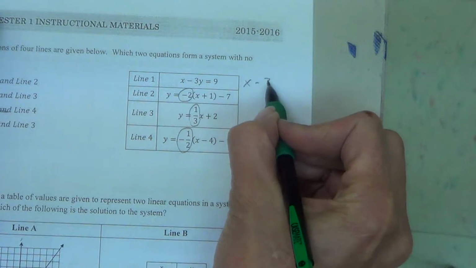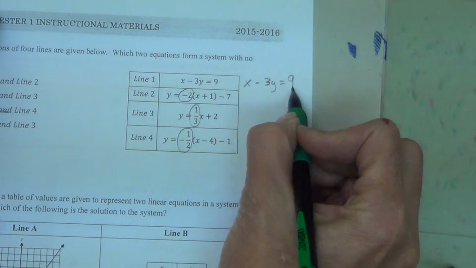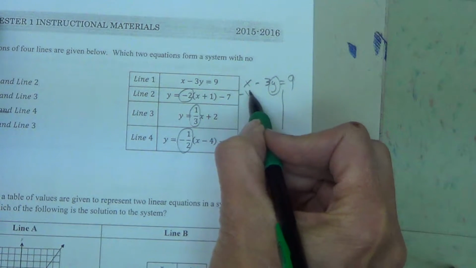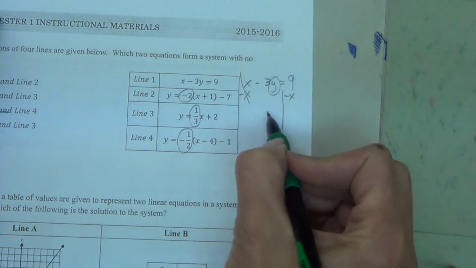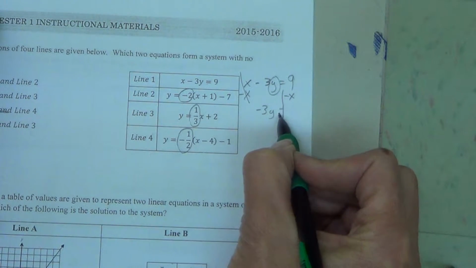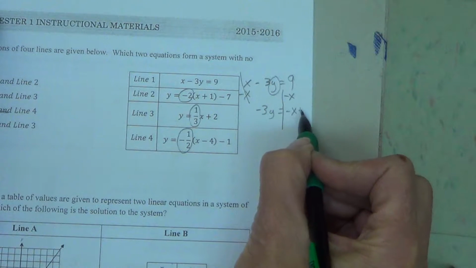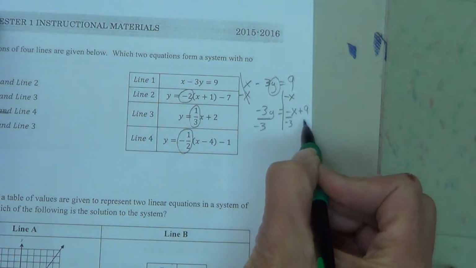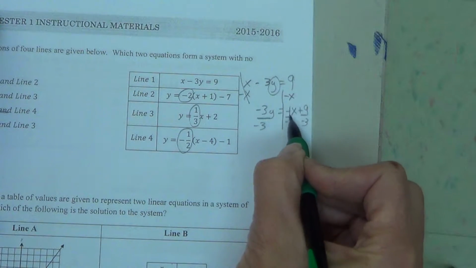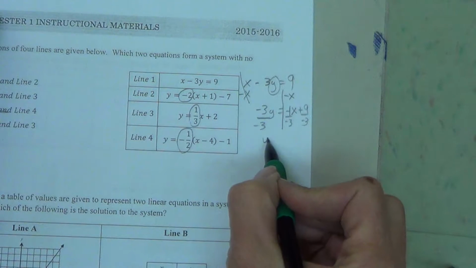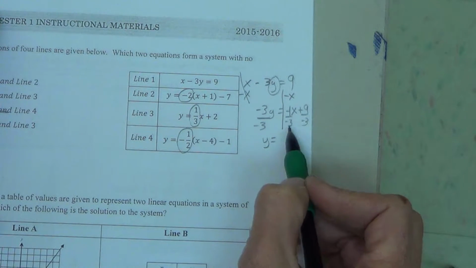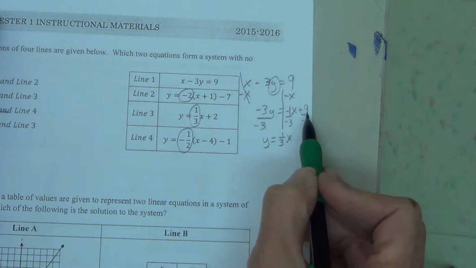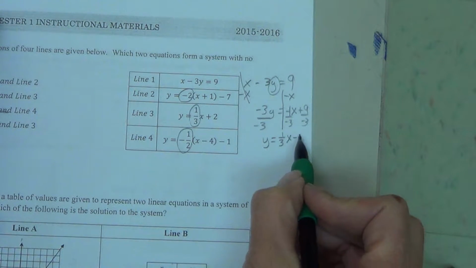Take x minus 3y equals 9. Draw the line, circle the y, we're getting it alone. We would subtract x from each side. -3y equals -x plus 9. Divide by -3. That cancels and we get y equals negative over a negative is positive, so it's 1/3 x. 9 divided by -3 is -3.